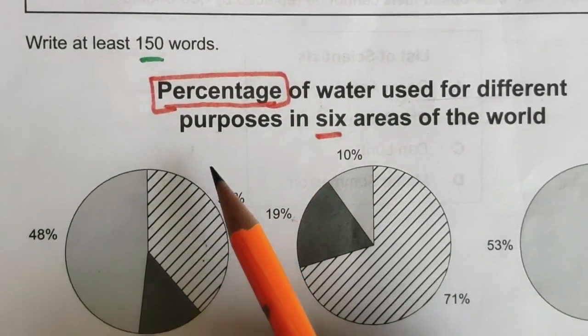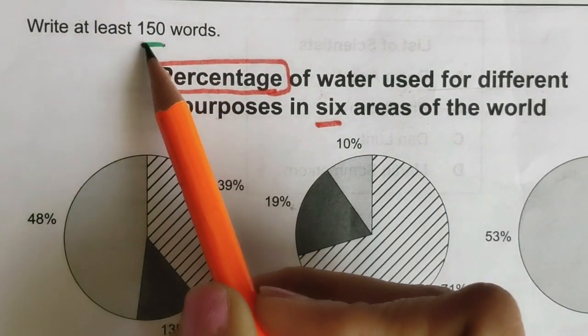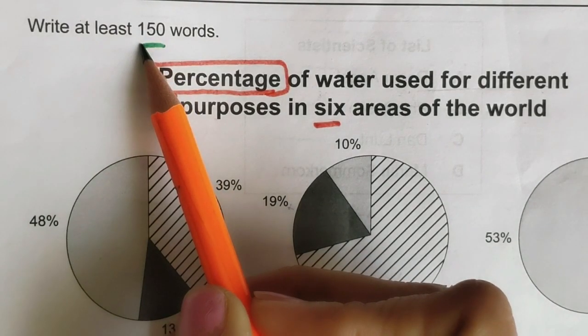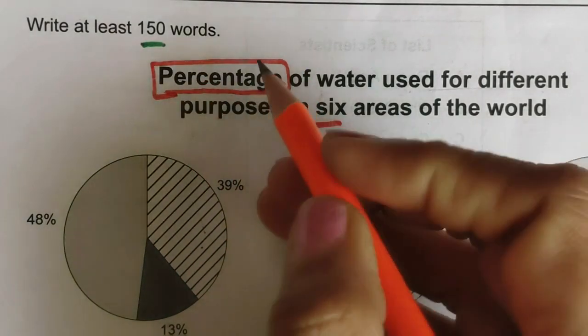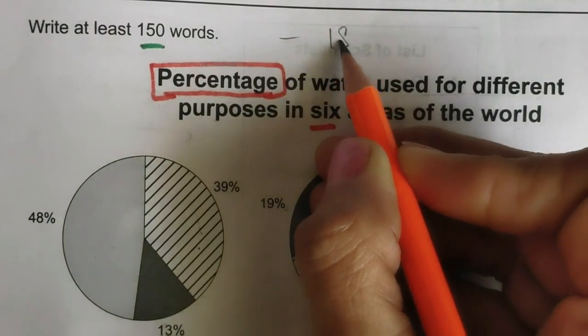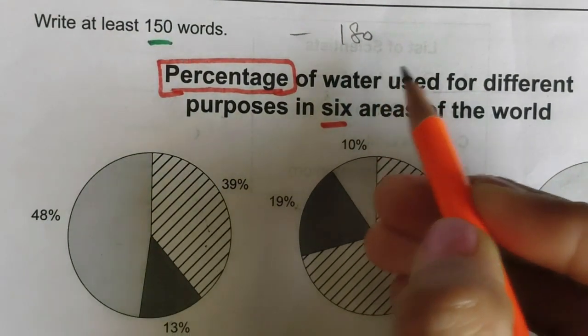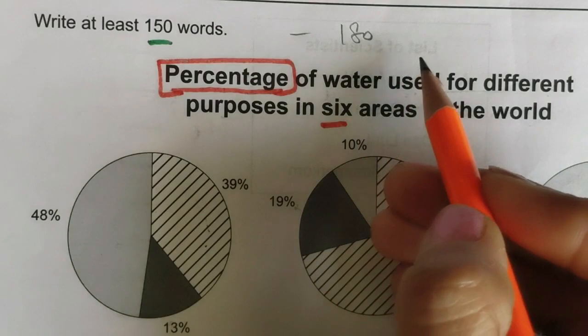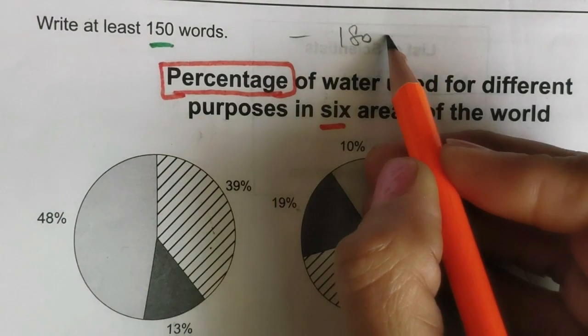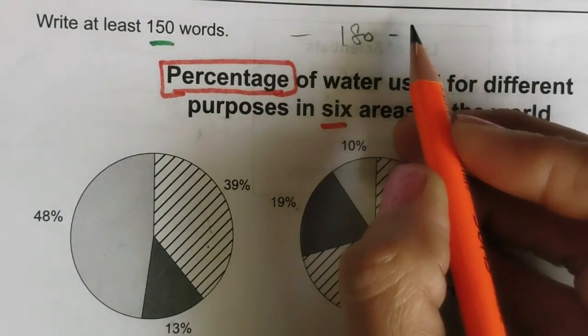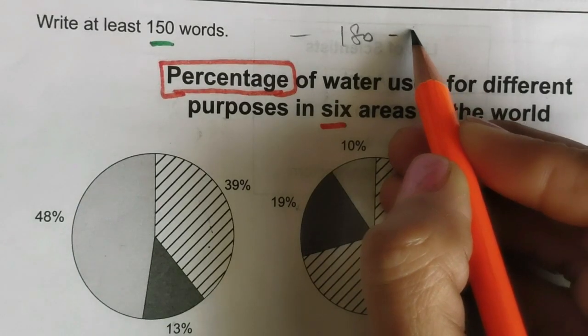Now let's analyze the question statement. You should keep in mind 150 minimum words, but you should write at least 180 words, and more than that you can write, but it should not exceed 190 or 200.